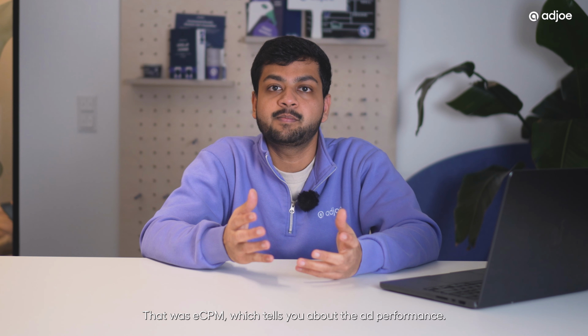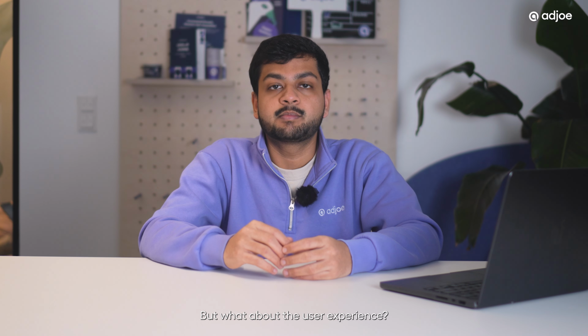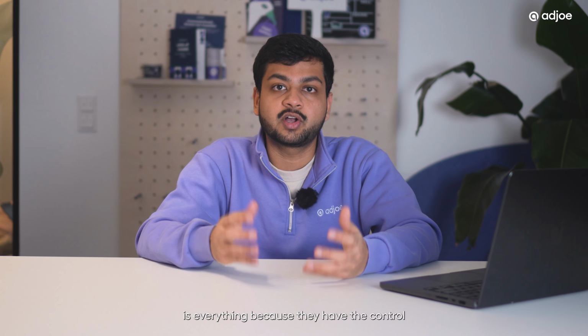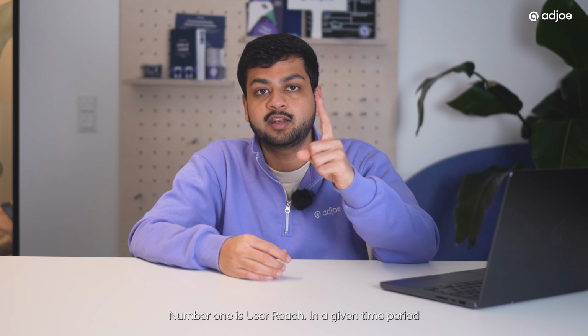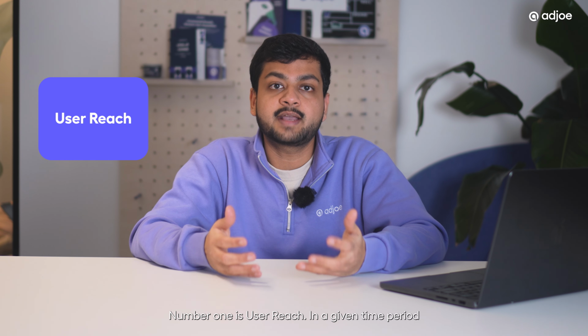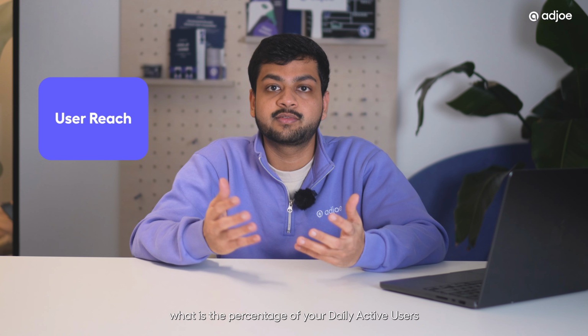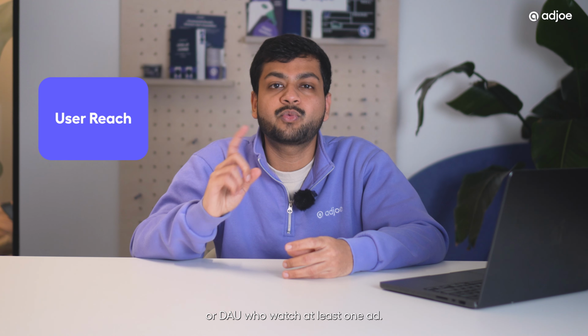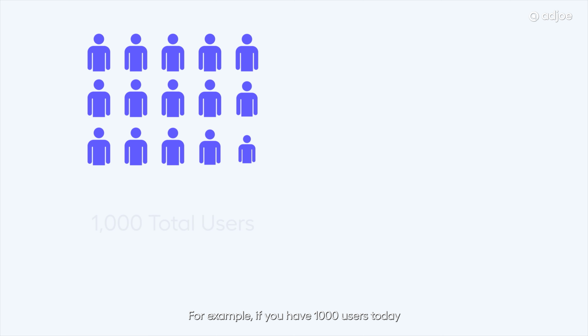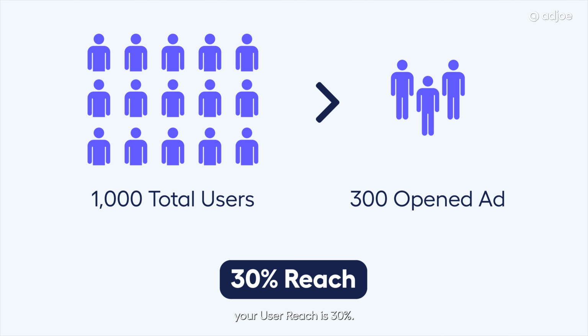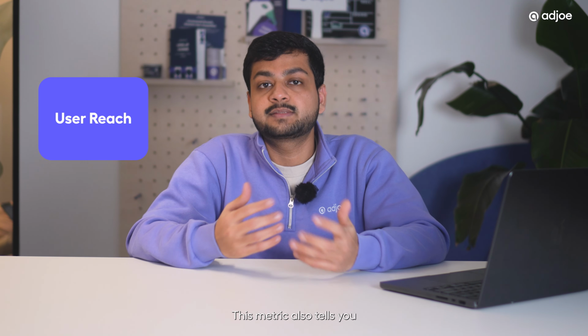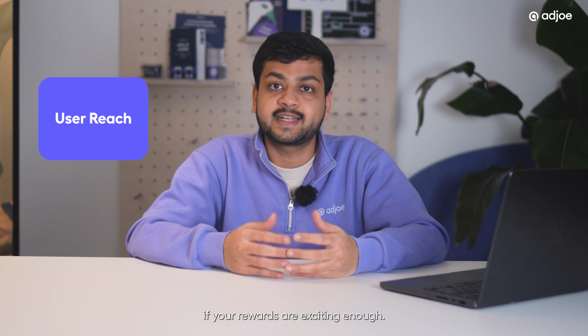That was eCPM, which tells you about the ad performance. But what about the user experience? For rewarded ads, user behavior is everything because they have the control and they have to opt in. So here's 2 metrics you can use to quantify user behavior. Number 1 is user reach. In a given time period, what is the percentage of your daily active users or DAU who watch at least one ad? For example, if you have 1,000 users today and 300 of them open the ad, your user reach is 30%. This metric also tells you if your rewards are exciting enough.